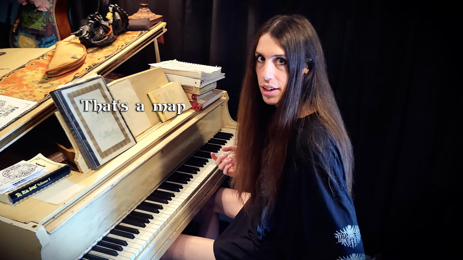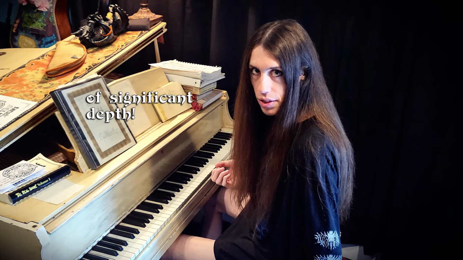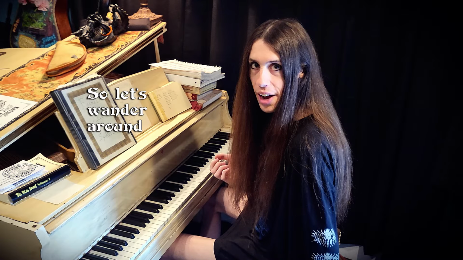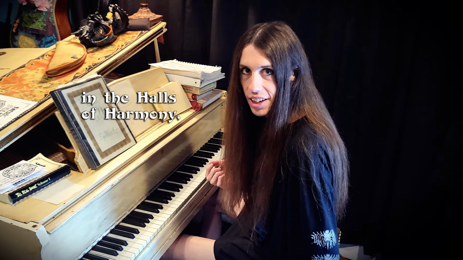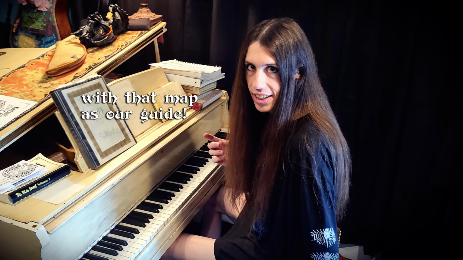That's a map of significant depth. So let's wander around in the halls of harmony with that map as our guide for freedom and wonder.